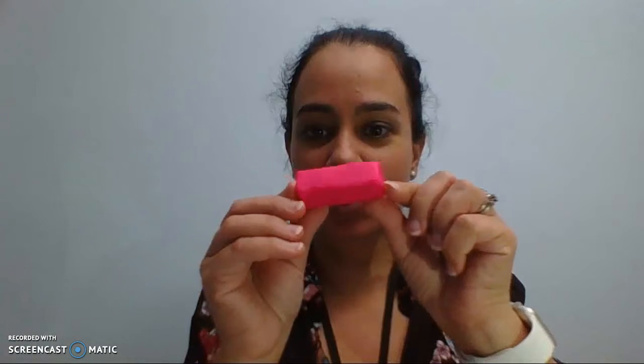I will demonstrate two cross-sections. The first is of a rectangular prism with a horizontal cross-section. Let's see what happens. You are going to go ahead and mold your Play-Doh into the rectangular prism, as so. After you have molded, you should end up with your rectangular prism, just like so.